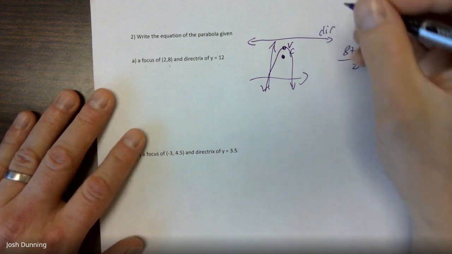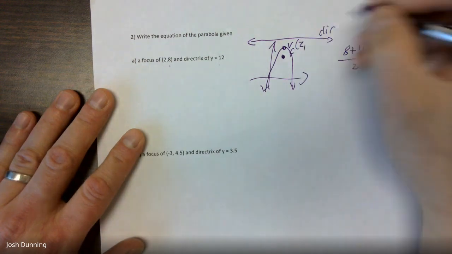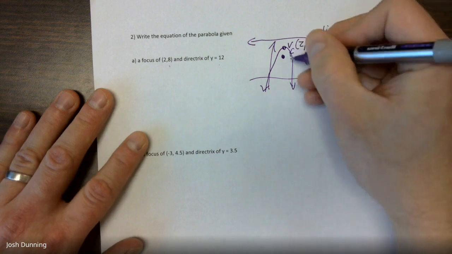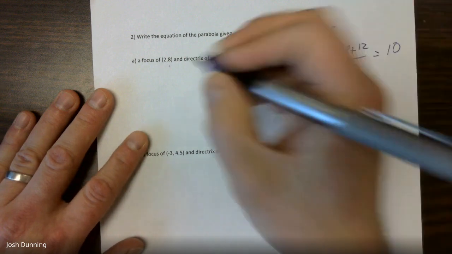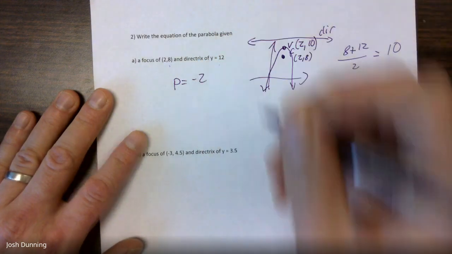So I know my vertex then, since we're not moving over, is 2, 10. And we're going down to get from 10 to 8. P is that distance from the vertex to the focus, and we're going down, so it's -2.